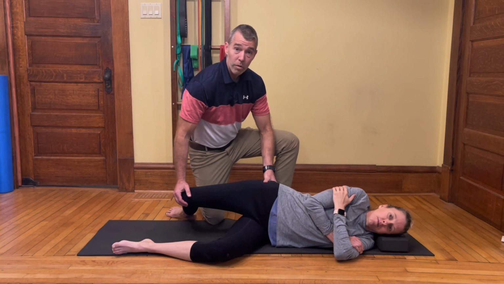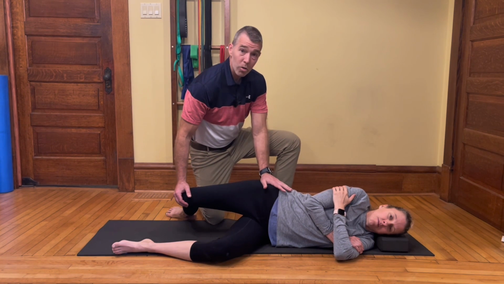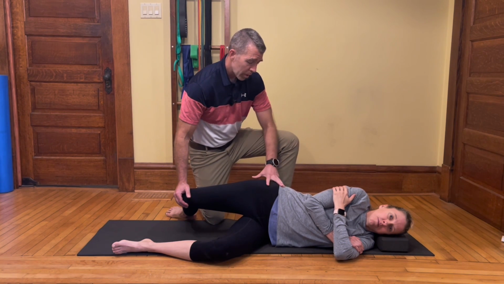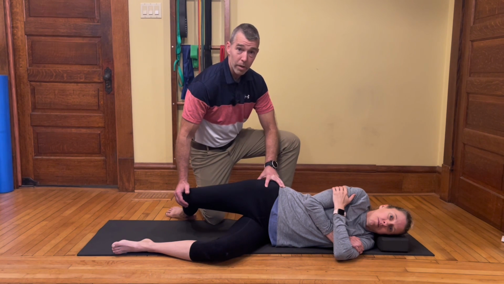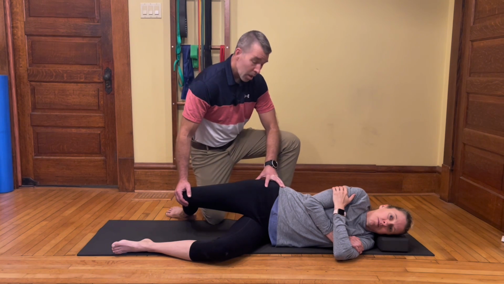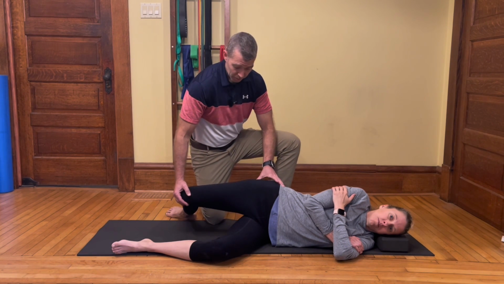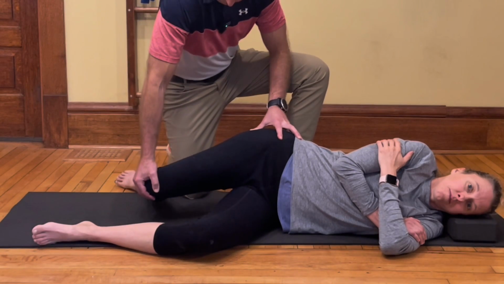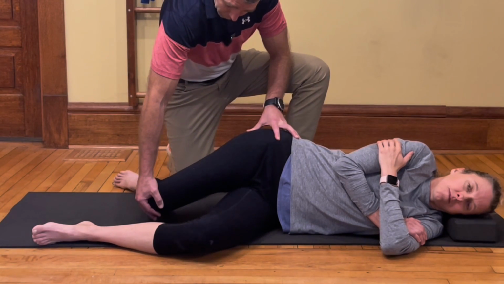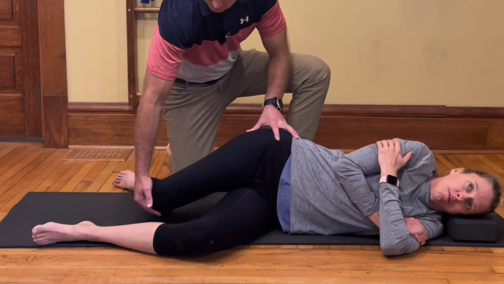And as we saw with our first example, again, we want to make sure we're not getting any compensatory rotation through this pelvis and through this lower back. We want to make sure we're assessing the hip and only the hip in terms of its ability to move independently of the lumbar spine. So the first thing we're going to do is just our passive assessment. We're going to take this knee and I'm just going to let that knee drop down as far as I can towards the floor, seeing how far it goes.